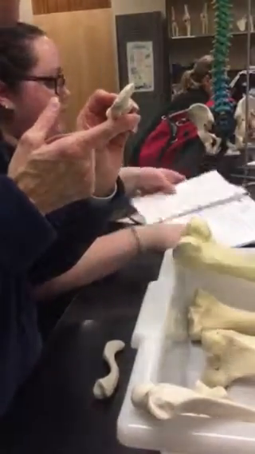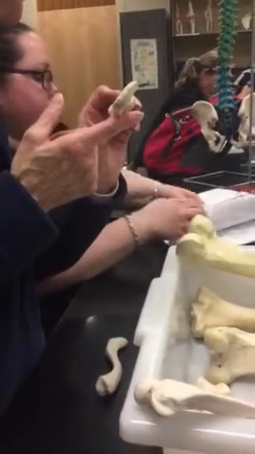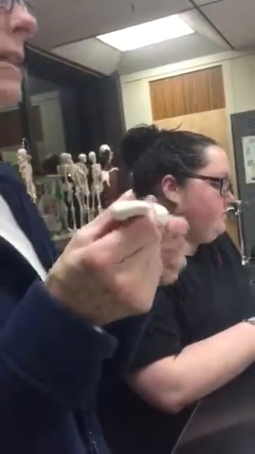Yep, so the conoid tubercle is this thing right here, this little pointy part sticking down. And then the costal tuberosity is right here under the sternal end. So that's going to sit right on top of that first rib. Okay? So this would be a right clavicle.